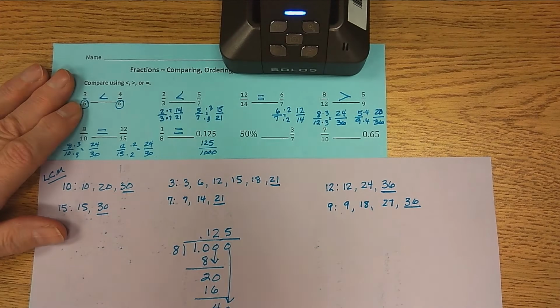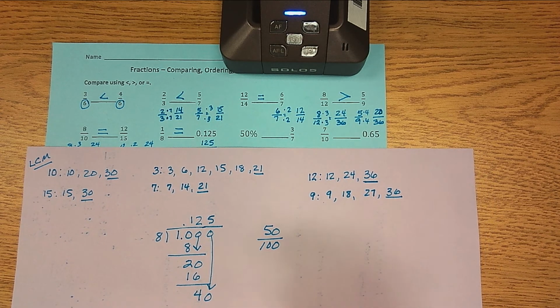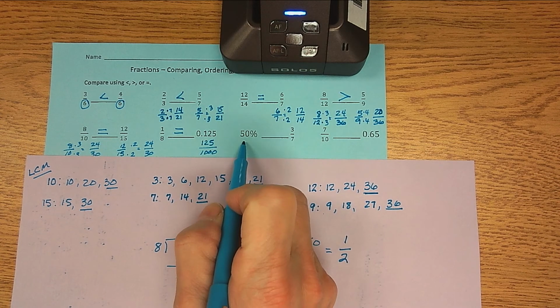50% and 3/7. So 50% is pretty easy to turn into a fraction. I make that 50 over 100, right? And let's reduce that now. So instead of multiplying to make new denominators, we can reduce also. So I'm going to first of all divide both of these by 50, because 50 will divide into 50 and 100. We'll divide into both of those. So I'm reducing these now. And we've done this. We've practiced this. So 50 divided by 50 is 1. 100 divided by 50 is 2. So that equals 1/2. All right, so this is the fraction 1/2.